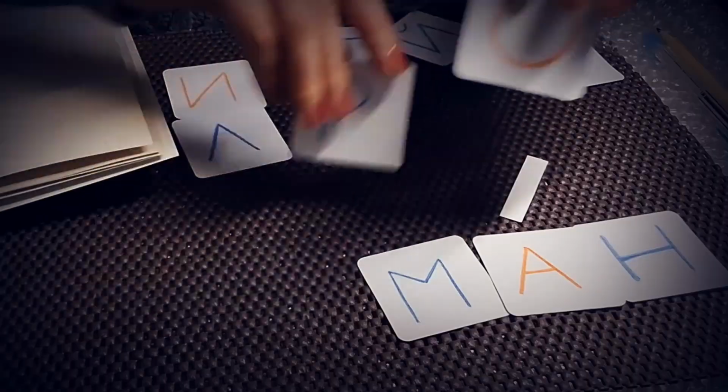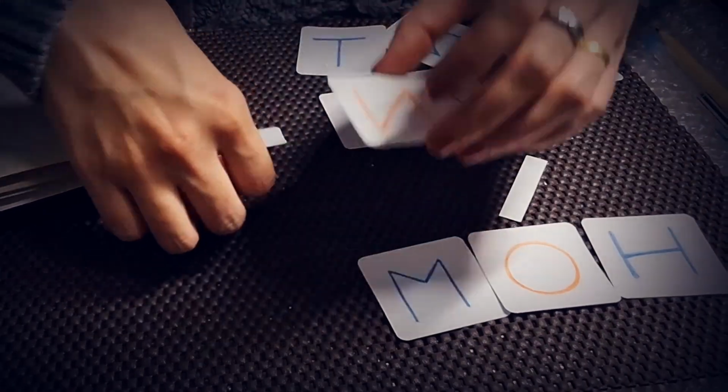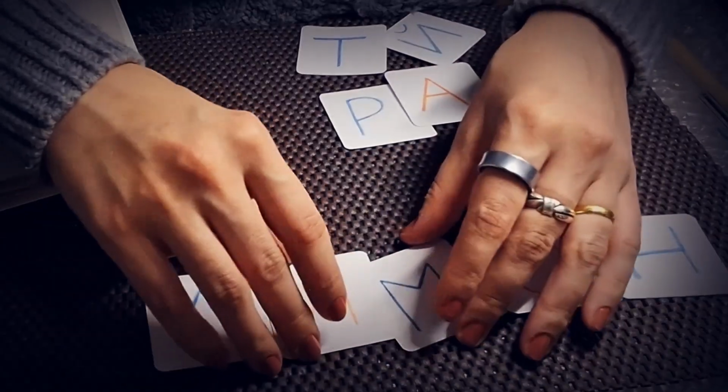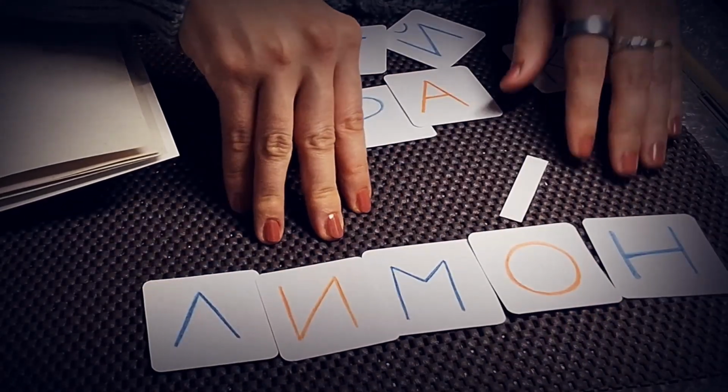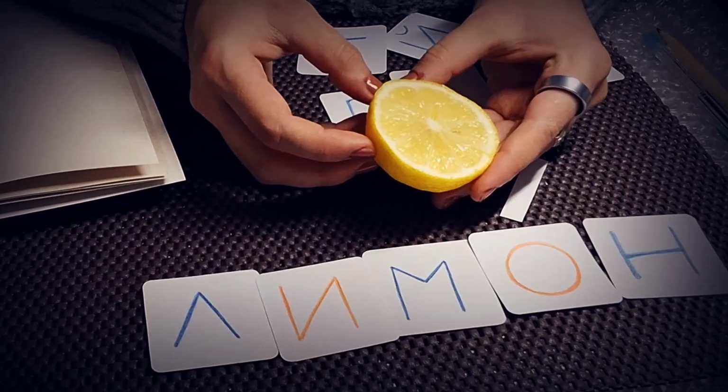Let's get back to limon. Here it is. Limon.